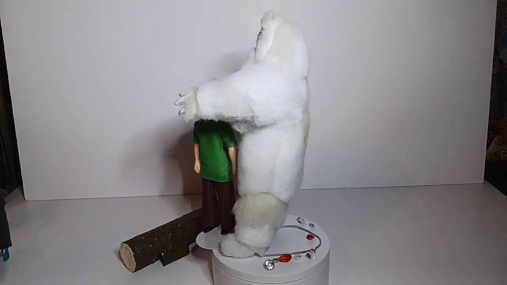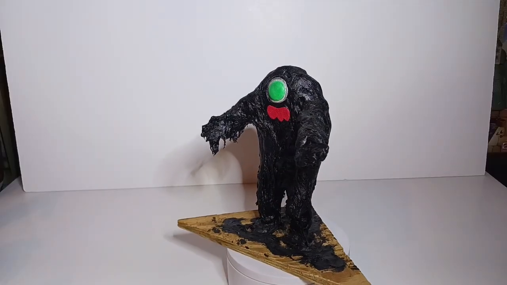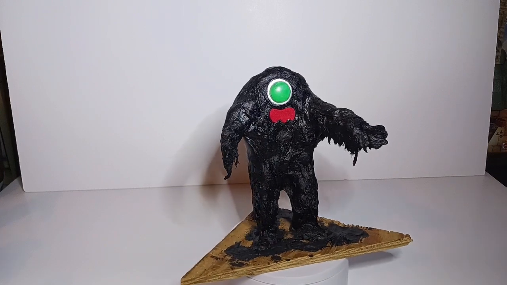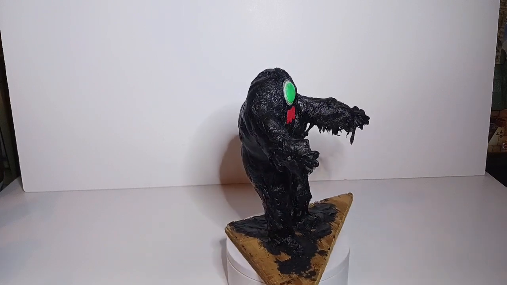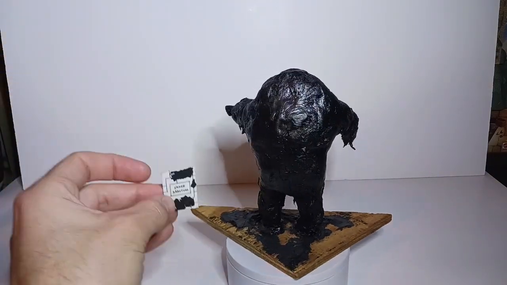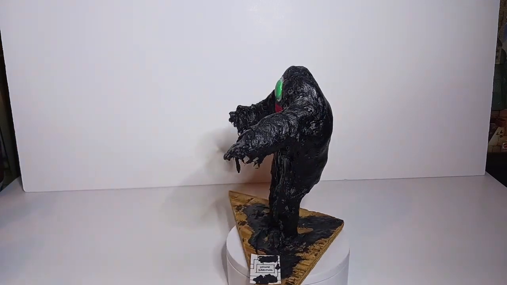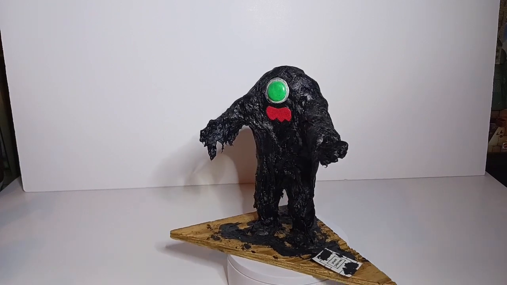And then next, we have the tar monster. This is probably my favorite just because he's made out of real tar. And then his little prop is this little map to the inner sanctum. So that's pretty cute. I put a little tar on that. So again, this one's probably my favorite.